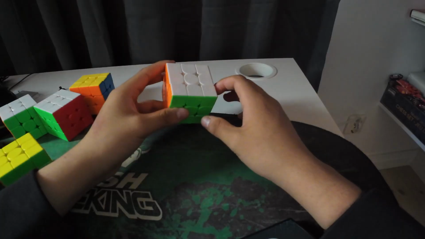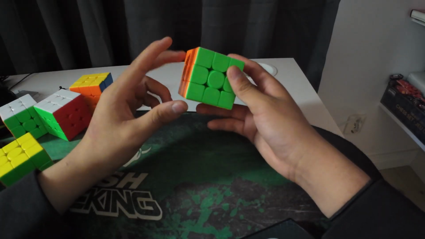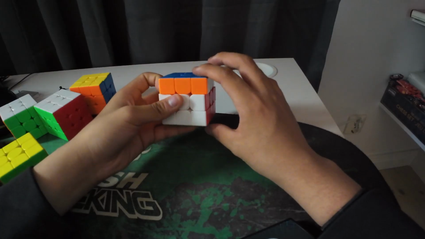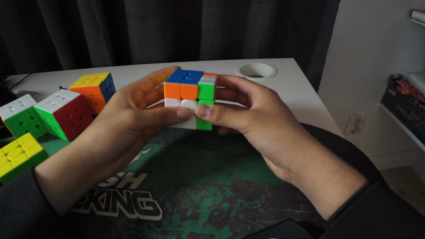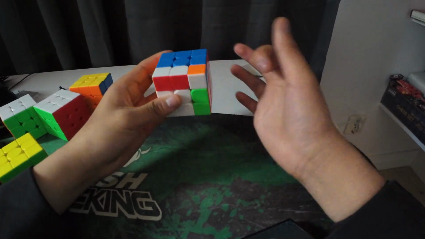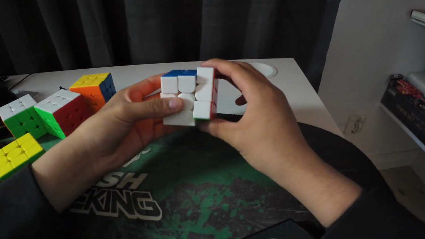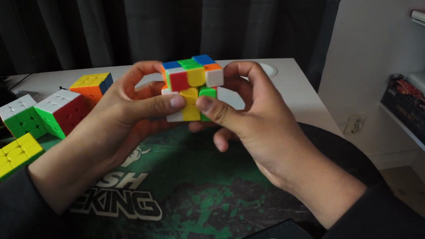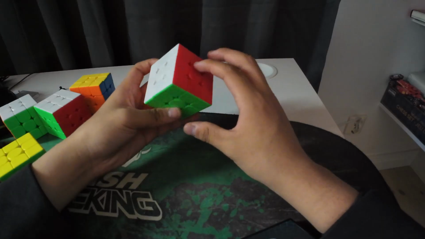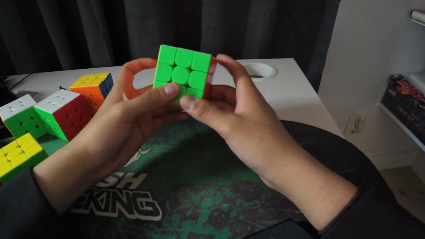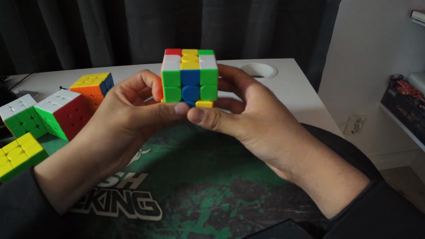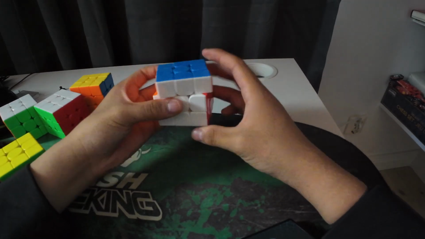For M, it's the same thing as E, just on the other side. So that would be a B prime, and then R, and then B or U if you rotate. So look like this. And then for N, same thing as H. So just a Y move up like that. Or you do the long version.